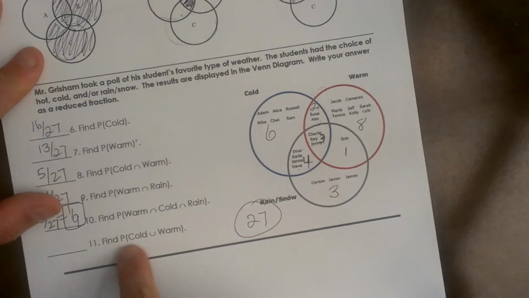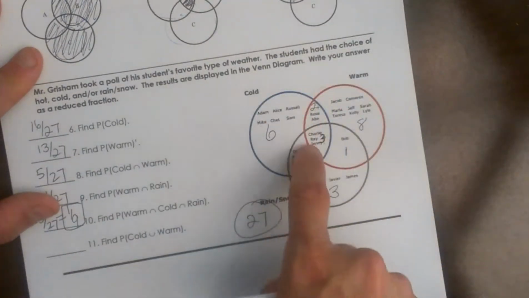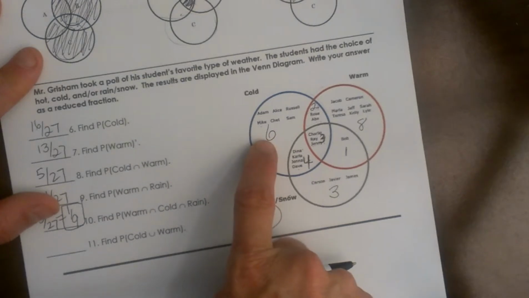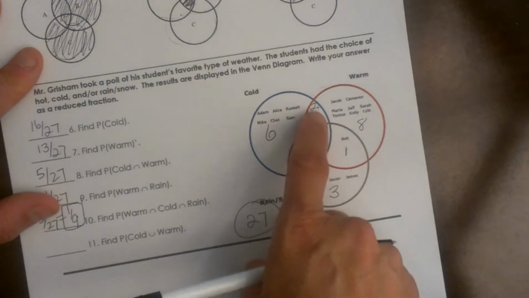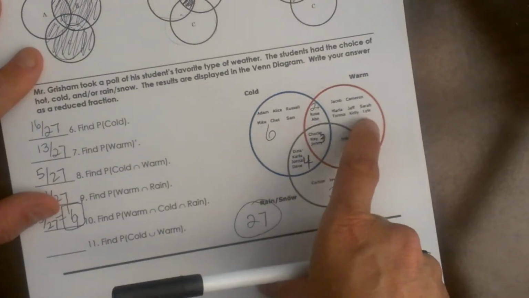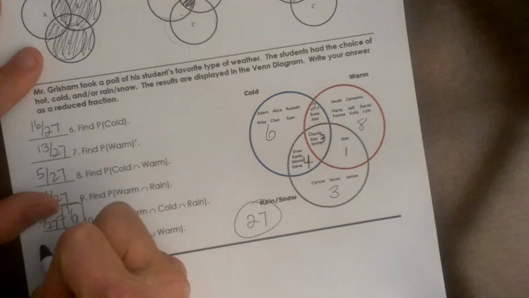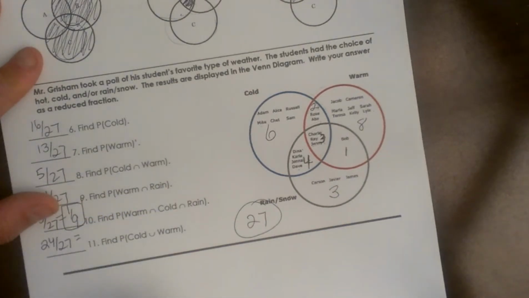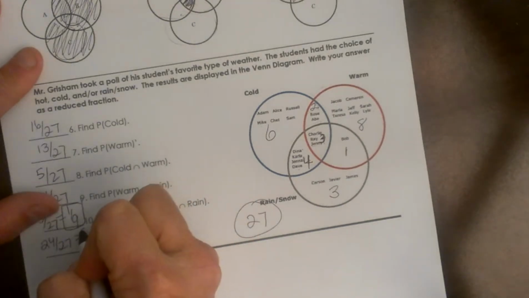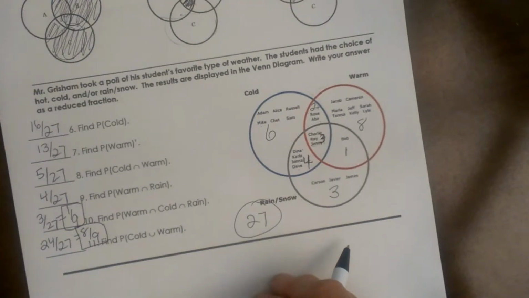Okay, the probability of cold union warm. So all my cold and all my warm. So let's count these up. That's 6 plus 4 is 10, 11, 12, 13, 14, 15, 16, and 8 is 24. So I got 24 out of 27, which reduces by 3 to 8/9. There you go. And that's how you would figure those out.